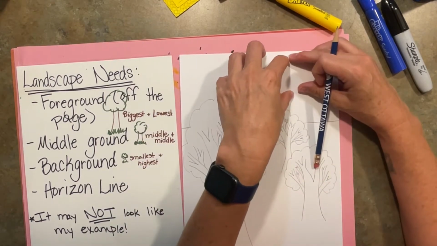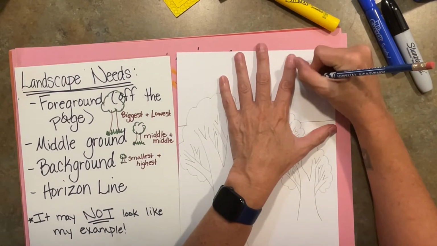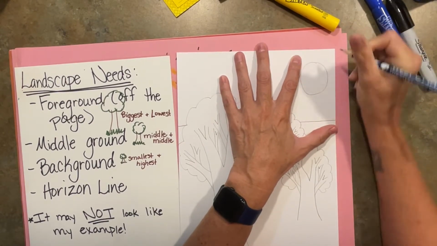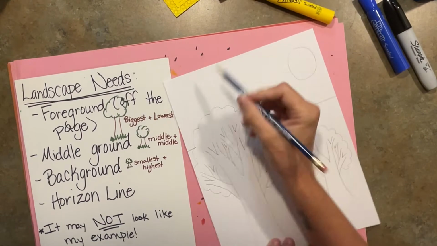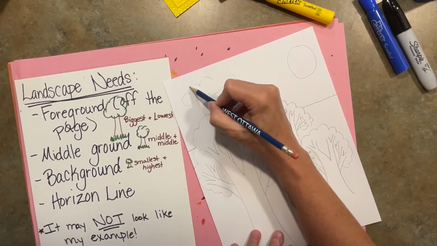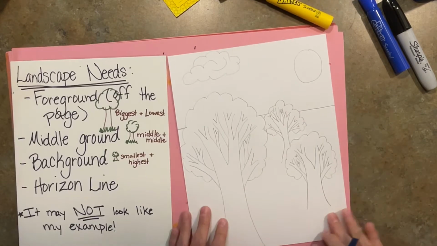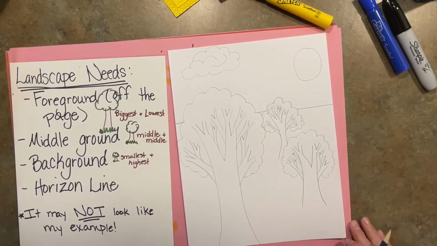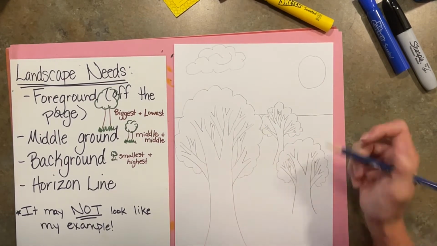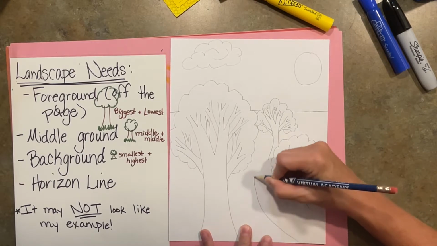Then I want you to have a background. In your background, you can do a sun, you can do clouds, whatever you want in the sky. Okay. And then we're gonna Sharpie it. If you want, you can add a path to it.